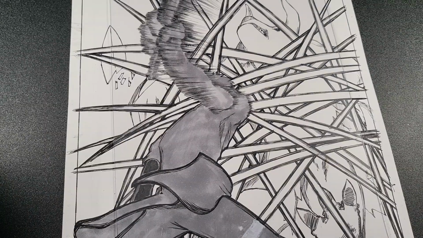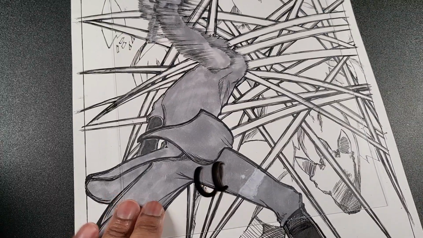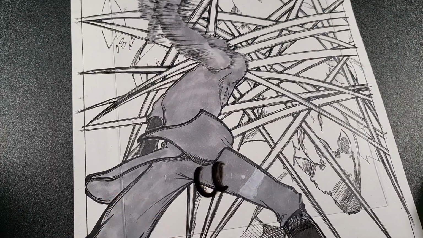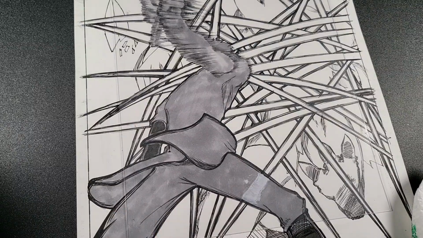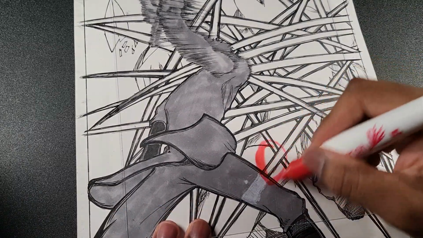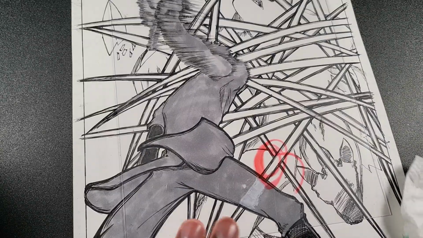Okay, I was able to grab a couple more markers, because the one I was originally using is starting to dry out. Okay, cool. The other black one I have works. See how this red one works? Shows up. Okay, that shows up. I'm going to use the red one for a bit.